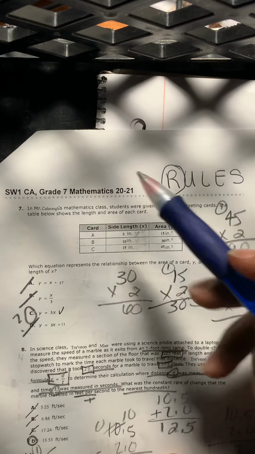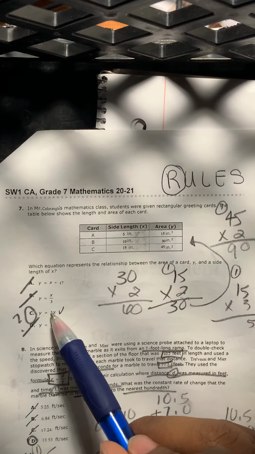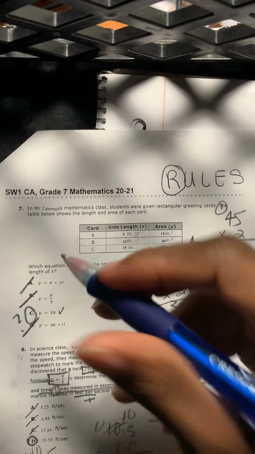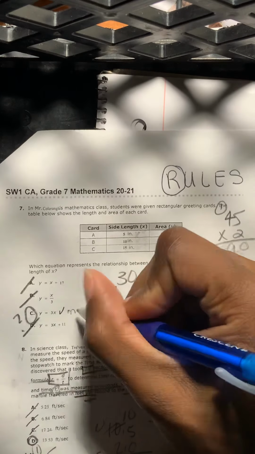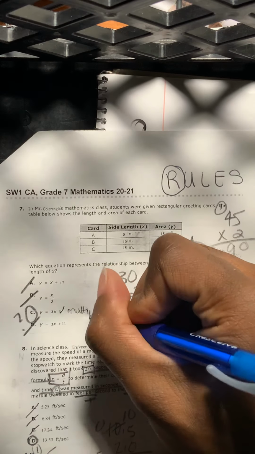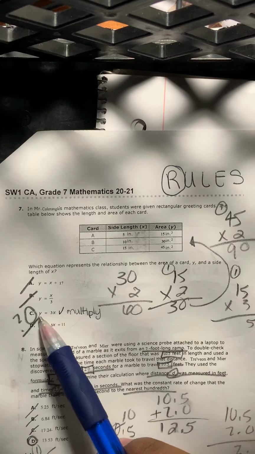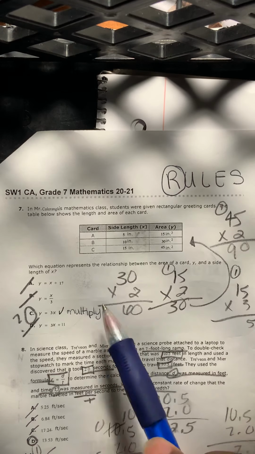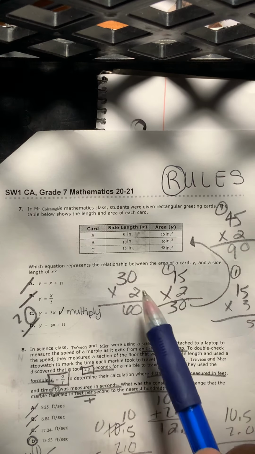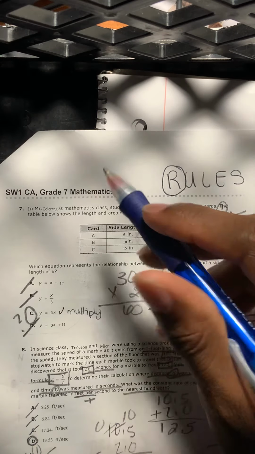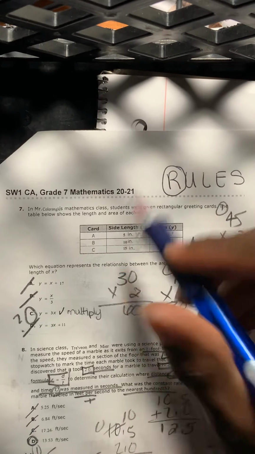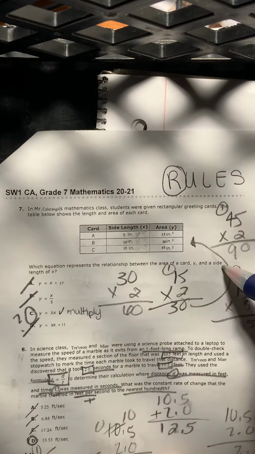All right. Now remember, whenever you see the constant directly by the variable, this is telling us that we're going to multiply. So whenever you multiply, Y is equal to 3 multiplied by X. So let's see if that's right. But before we do that, let's underline the question.